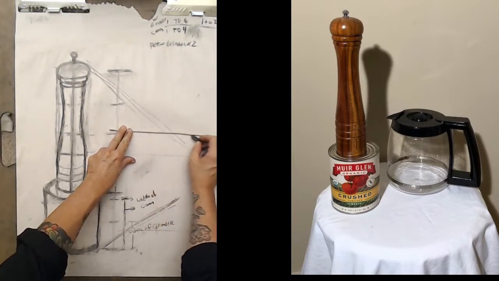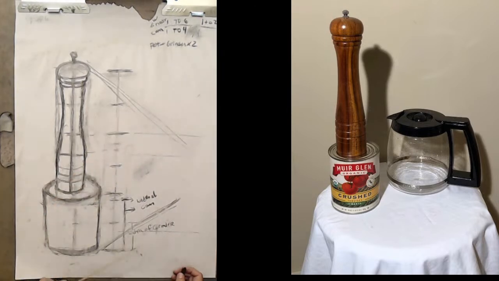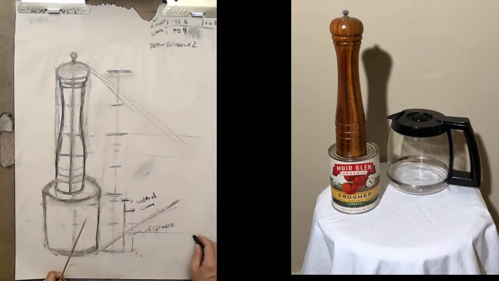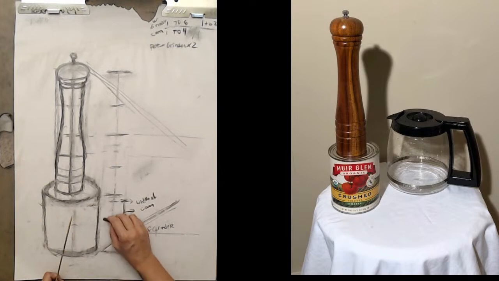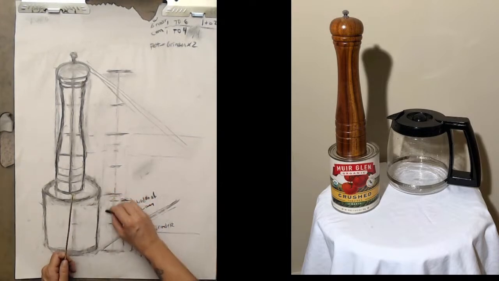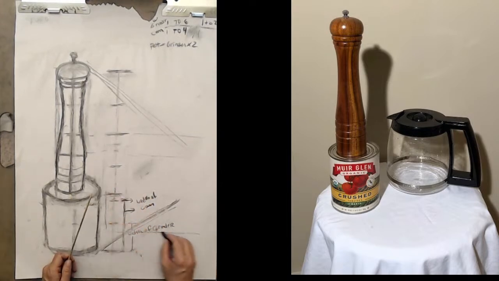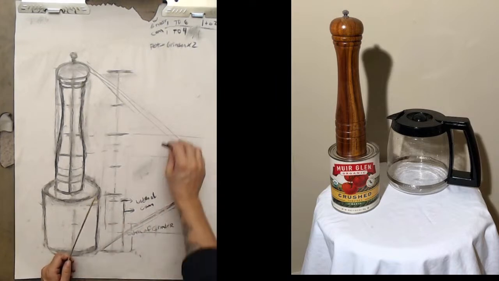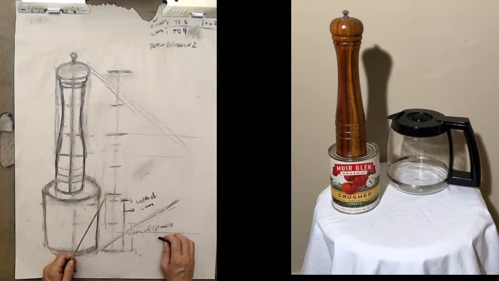It's up here somewhere. And I know that there's very little negative space here where this grinder comes into play. So now we need to think about that's height. Now we wanted to talk about width.